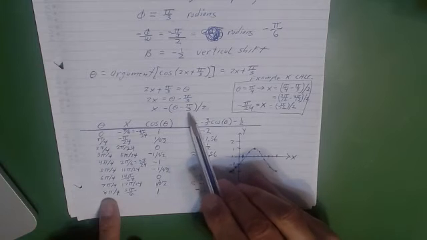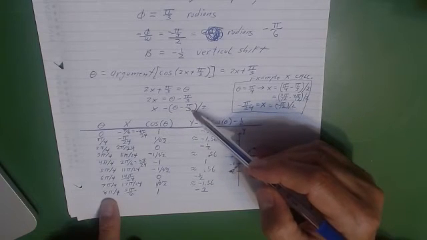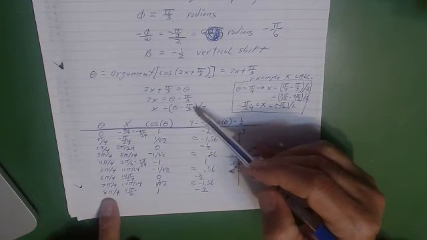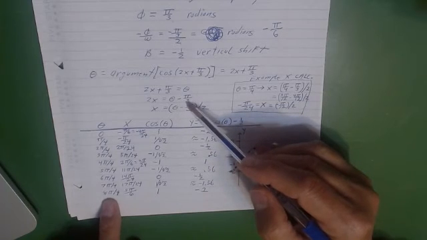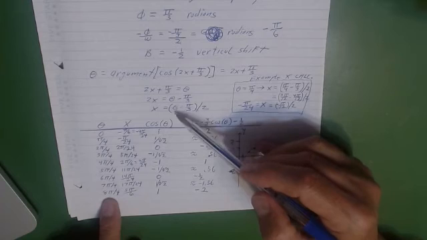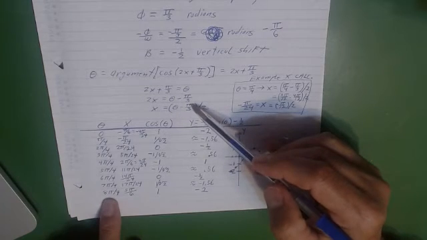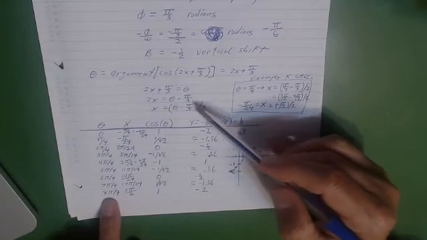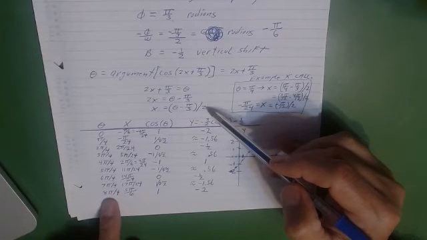minus 4 pi over 12. That gives us a total of 24 pi over 12 minus 4 pi over 12, which is 20 pi over 12, divided by 2 gives us 20 pi over 24.